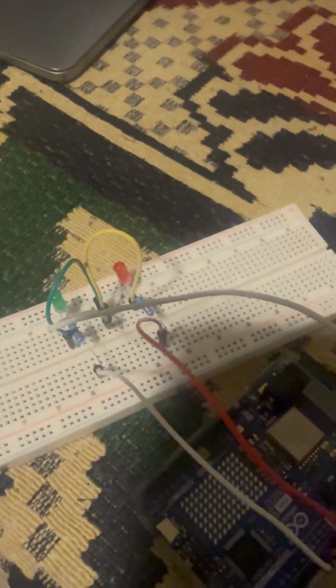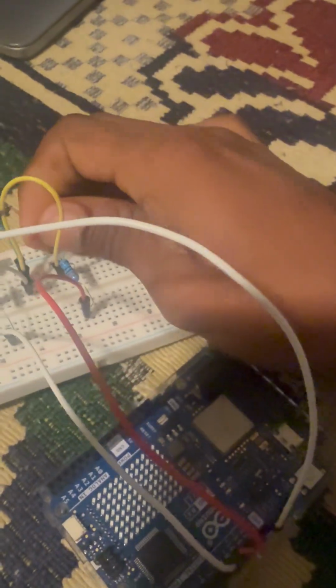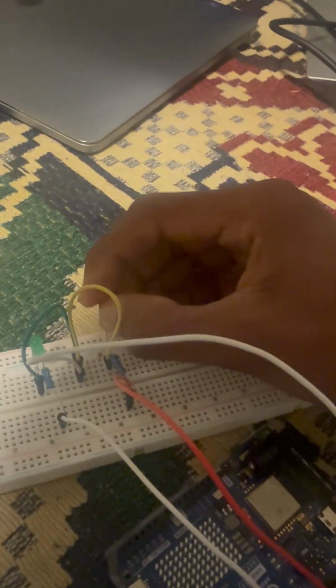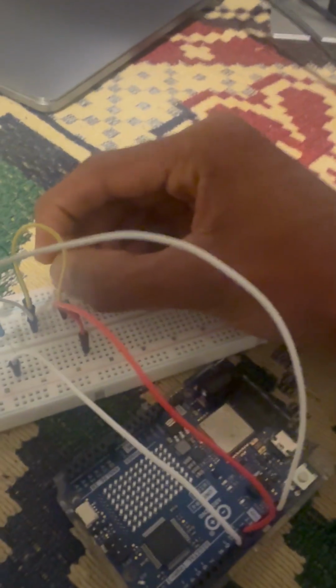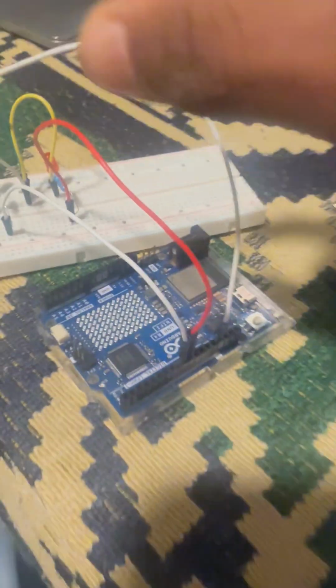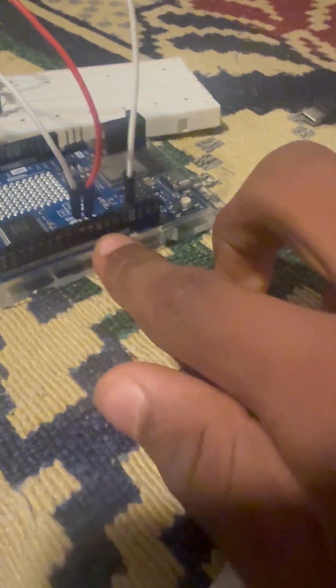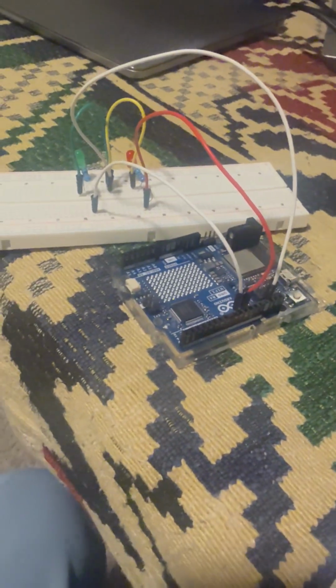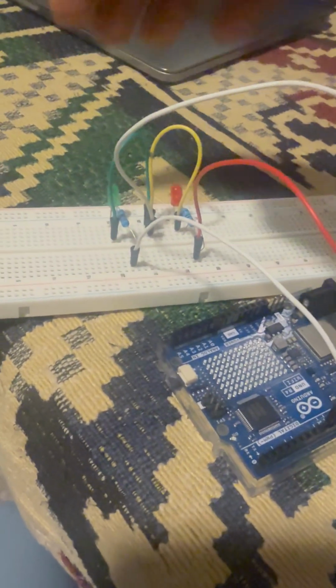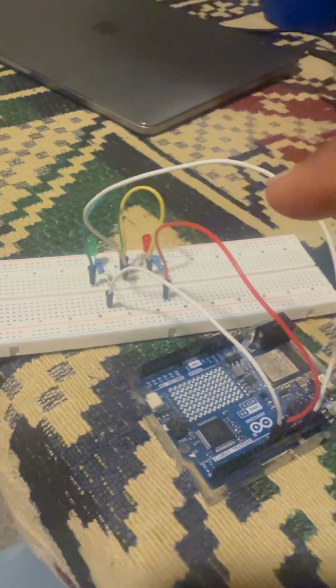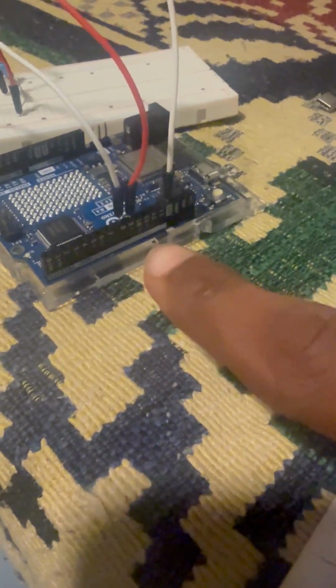So now let's move on to our circuit itself. So first what I did was I took the longer part, which is the anode. I have to connect that part to the digital pin. So I connected it to a resistor, and then I connected the resistor to a wire, and then connected it to its digital pin, which for red, would be pin number 9. And then I did the same for this part. I connected the anode to a resistor, which then got connected to a digital pin.